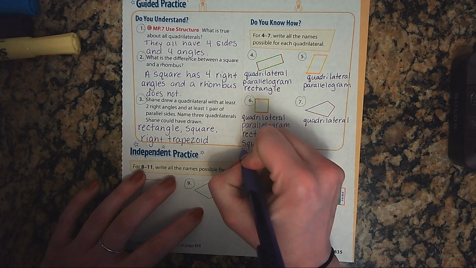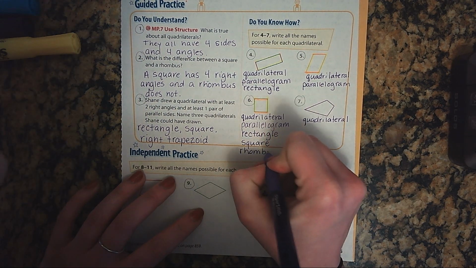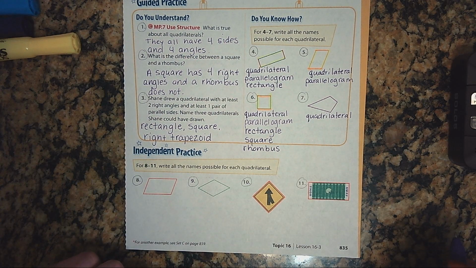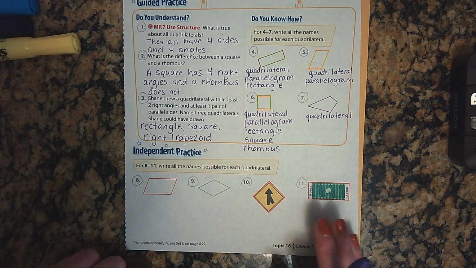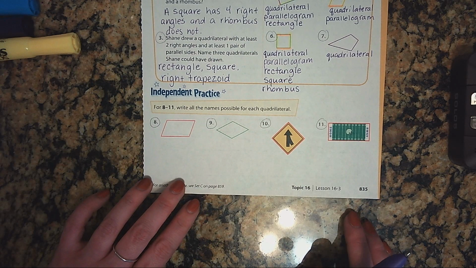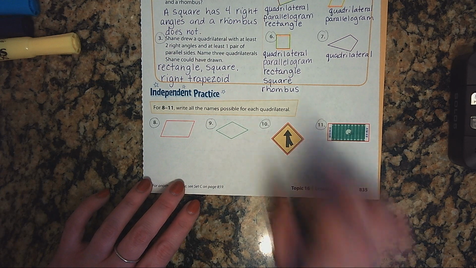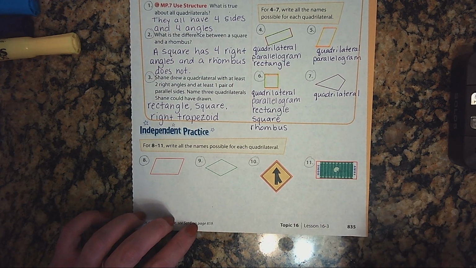So that fits our 5th name, rhombus. We can also say that that's a rhombus. So when you see a square, which there is one down here in your independent practice, you can use number 6 to help you because that's a lot of names.